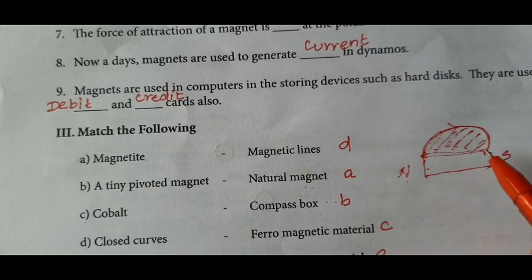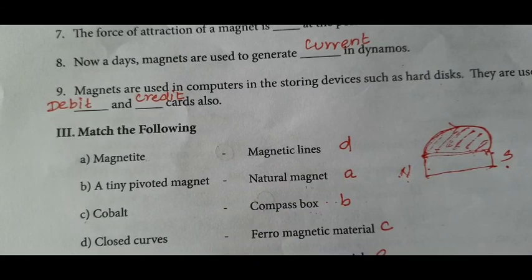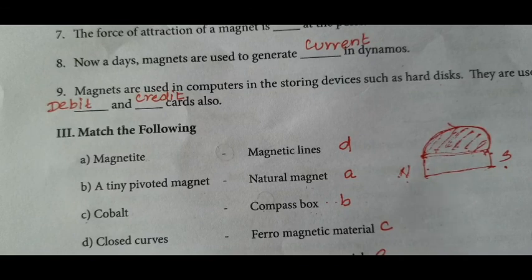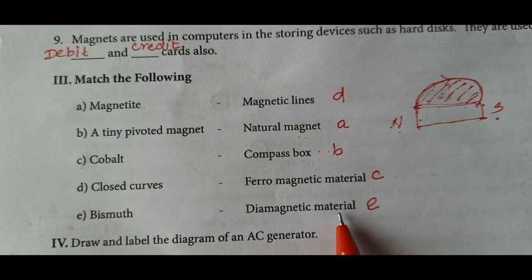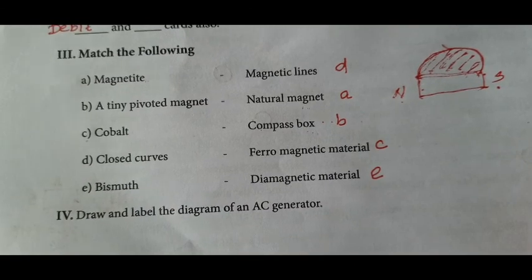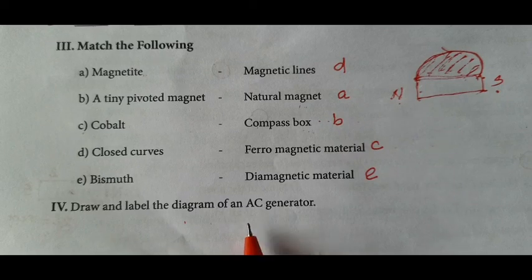So magnetic lines of force are closed curves. And then bismuth is a diamagnetic material. Fourth Roman letter, draw and label the diagram of an AC generator.